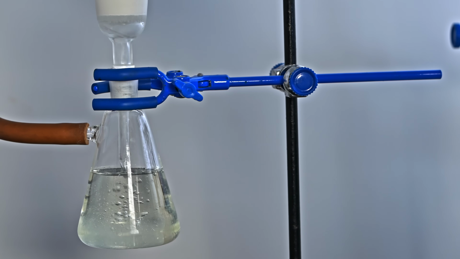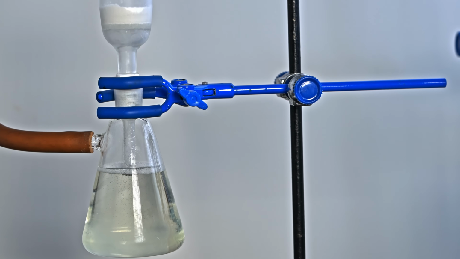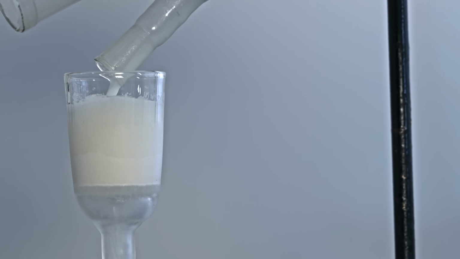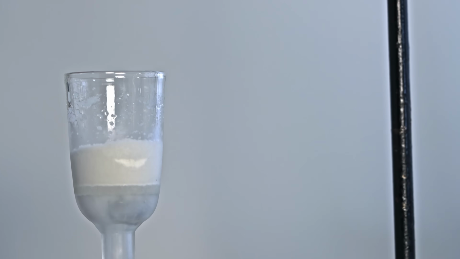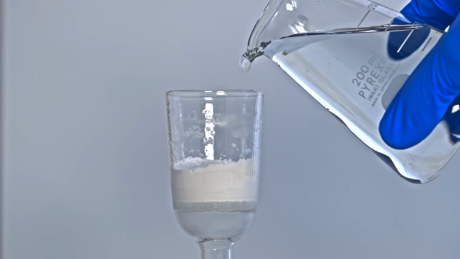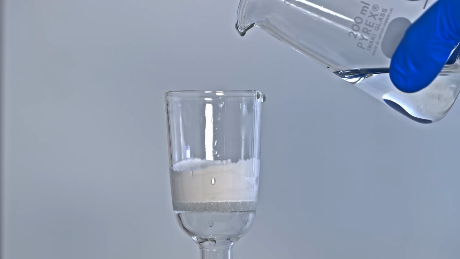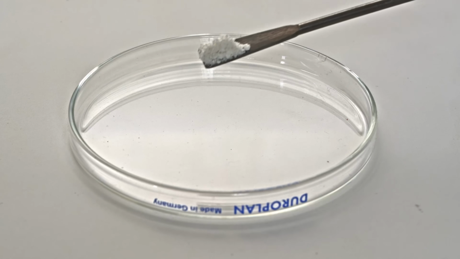This type of filtration is much faster and cleaner than using paper. Additionally, vacuum filtration allows the precipitate to dry much more quickly and thoroughly afterwards. And then I'll wash the precipitate in the filter several times with distilled water. After drying, we'll obtain this white powder.